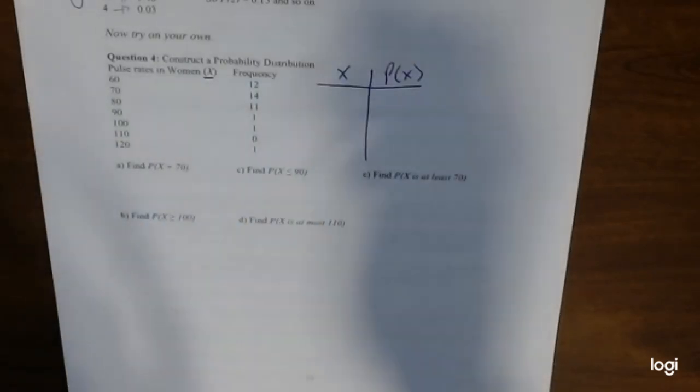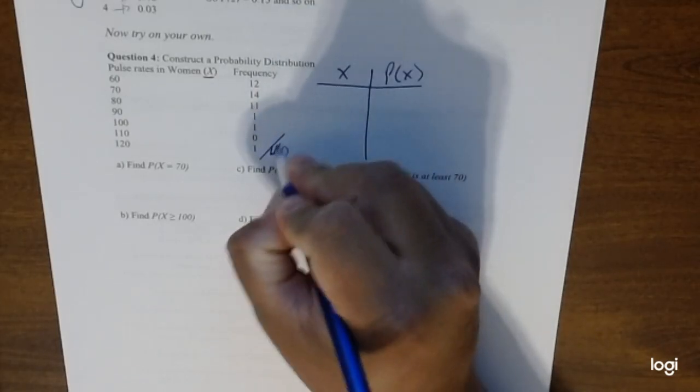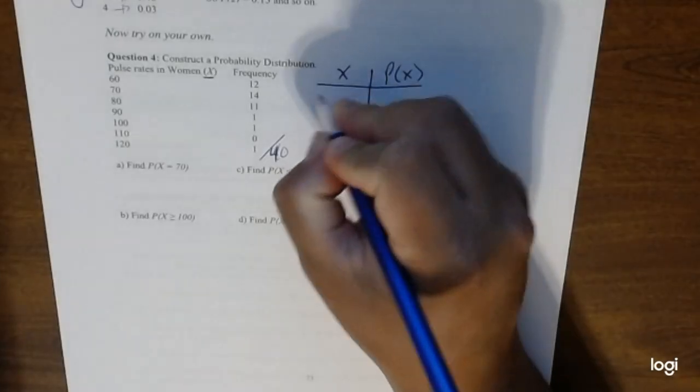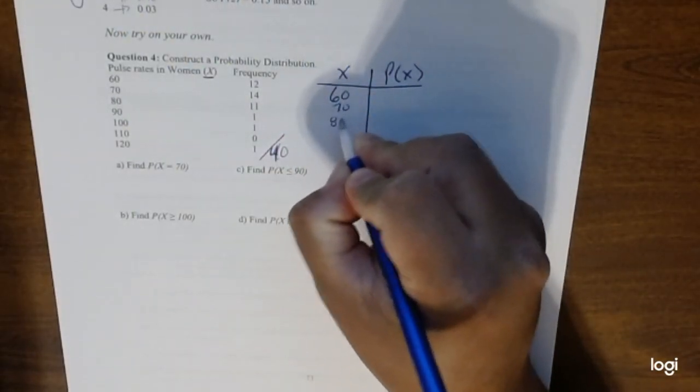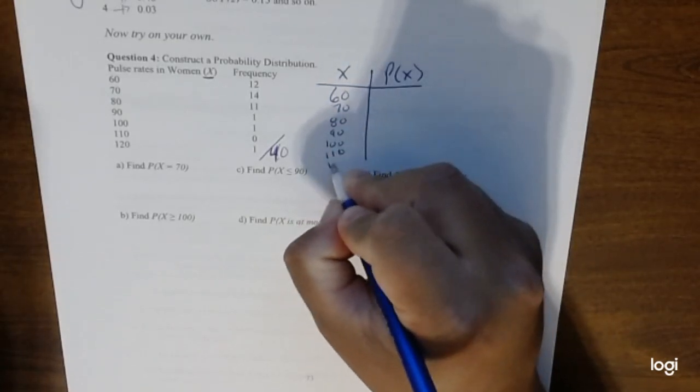Okay, so hopefully you tried it. So the total should give you 40. That's what I got. Hopefully that's correct. Total 40. So now I'll divide everything by 40. So these x's are going to be the same: 60, 70, 80, 90, 100, 110, and then finally 120, right?